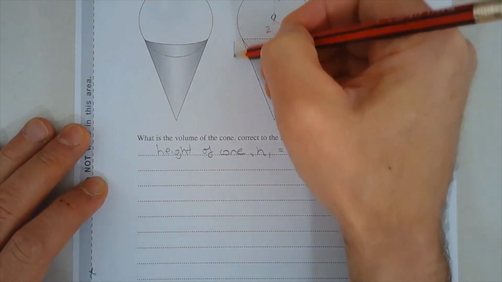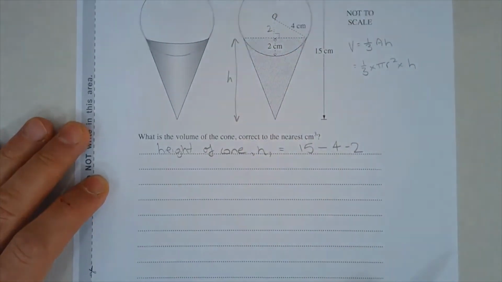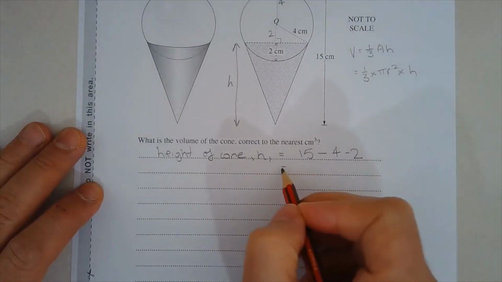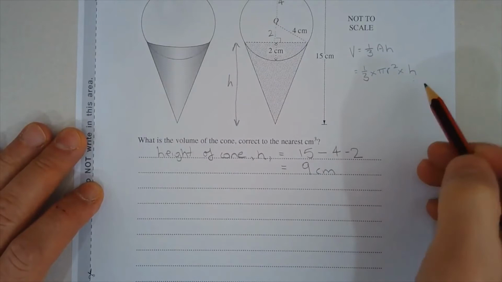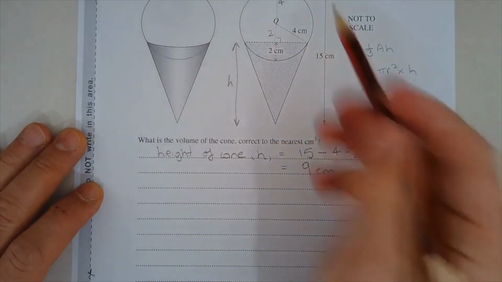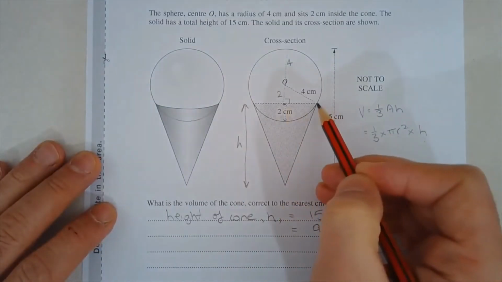I might actually just draw that arrow there so you can see what I'm doing. That's going to be equal to 9 centimeters. So we have this worked out now. Now we need the radius, from this point here to this point there.